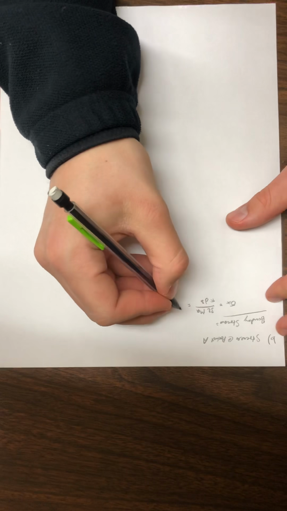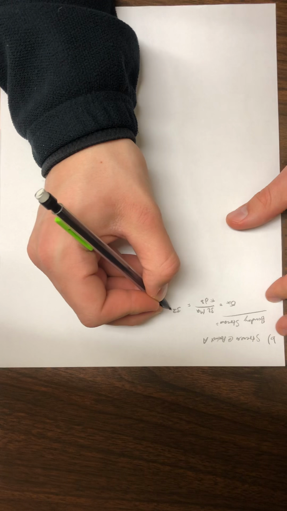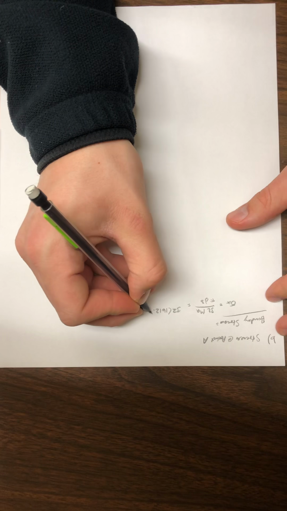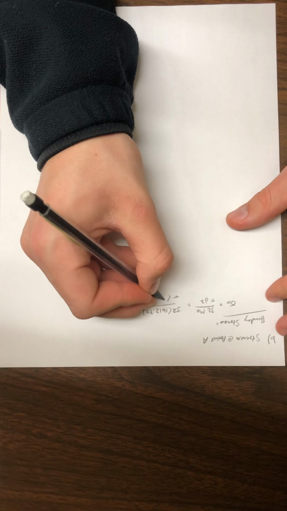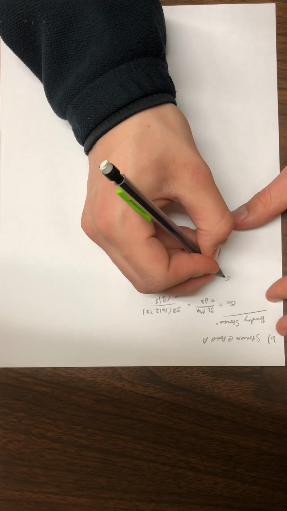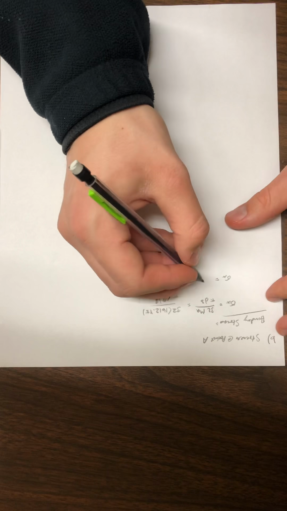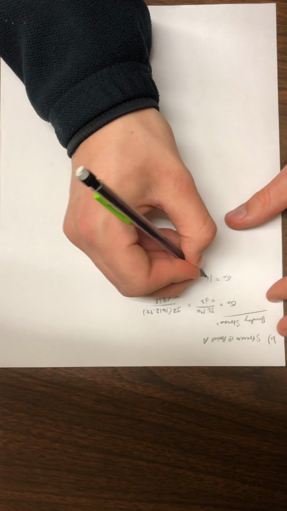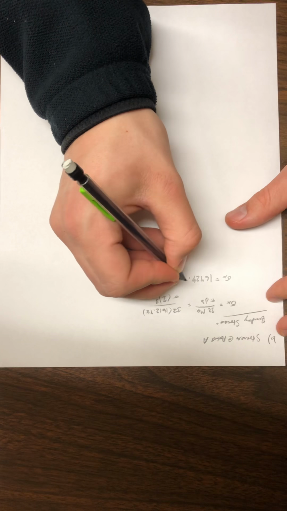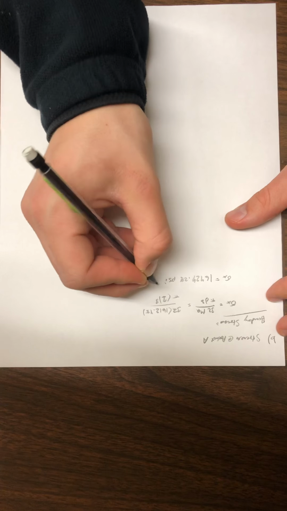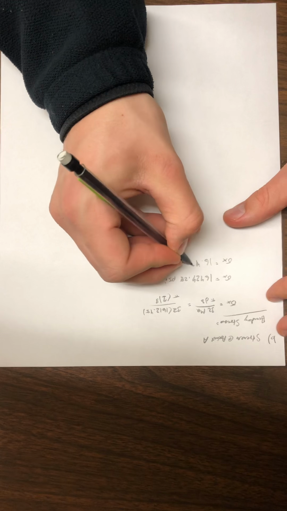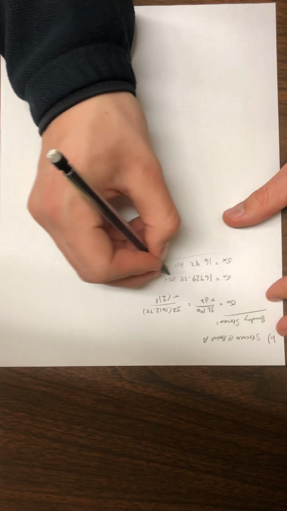And then plugging in those numbers, we have 32 times 1,612.45, over pi and the diameter, which is 1 for that bar A. Then we can find that the bending stress is 16,424.28 psi, which is also equal to 16.42 ksi. So there's one.